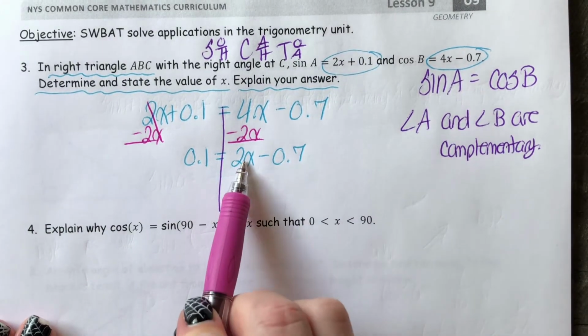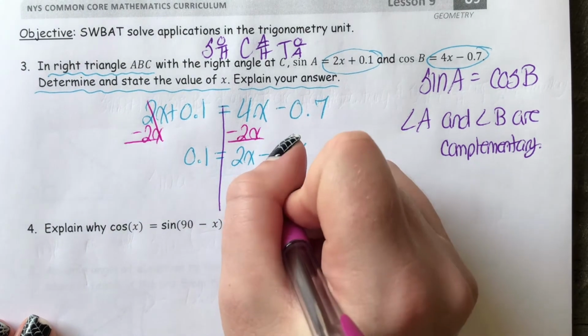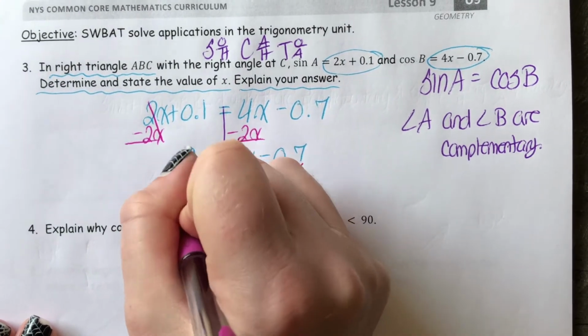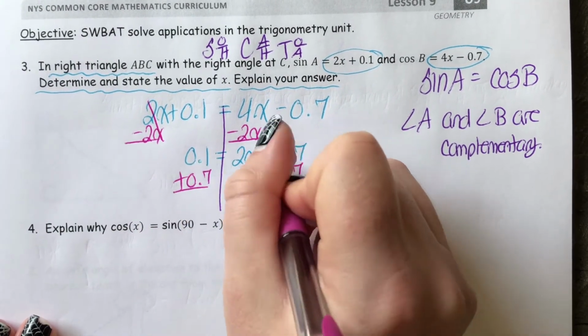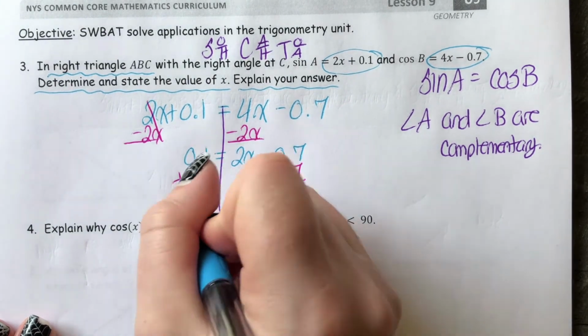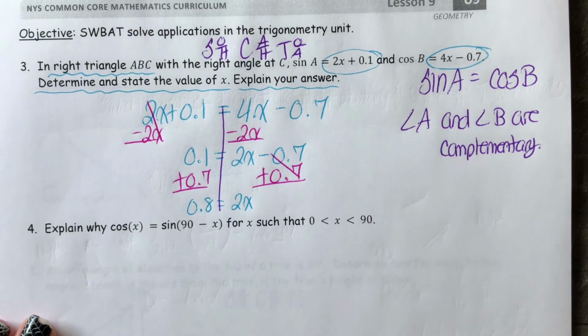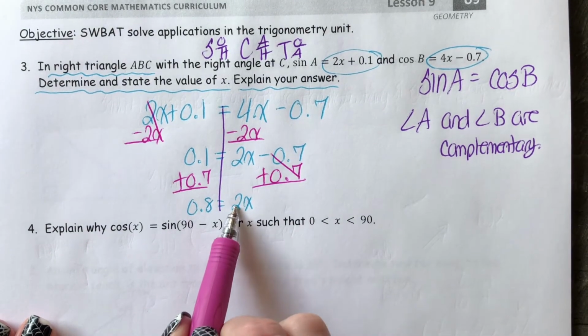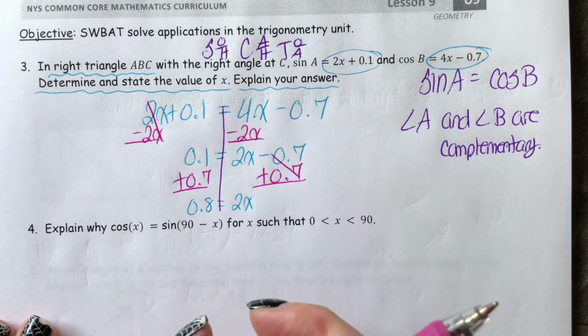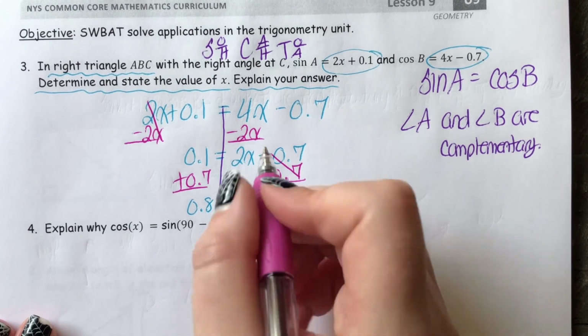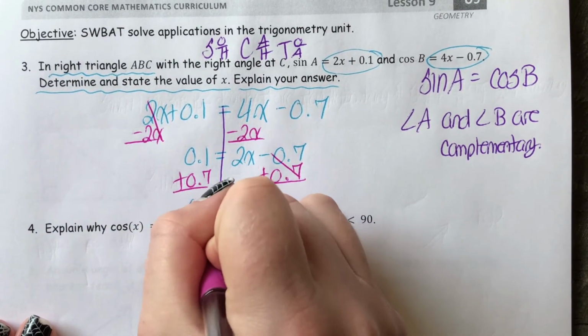Now that my x's are on the right, I want my numbers on the left. So I'm going to add 0.7 on both sides. This cancels. Now I have 0.8 equals 2x. And now the last step, anytime I have a number and a letter mushed together, mushed is multiply, the opposite is divide. So I'm going to divide both sides by 2.